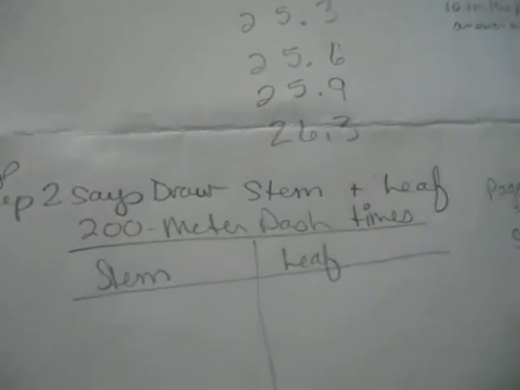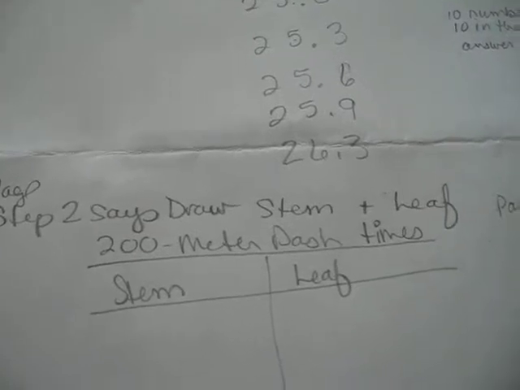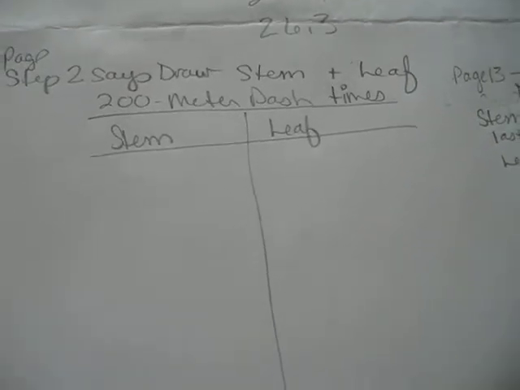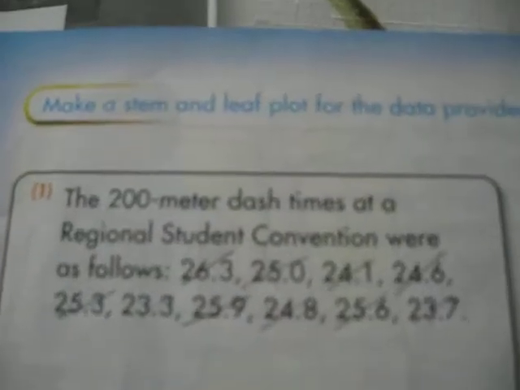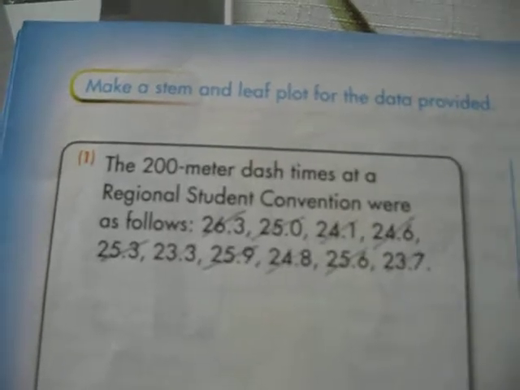Step 2, it says draw a stem and leaf plot. This is how it should look. You put your title. The title can be pretty much what you want it to be. It says that we are looking at the 200-meter dash, so that's what we're going to look at. Our stem is on the left. Our leaf is on the right.